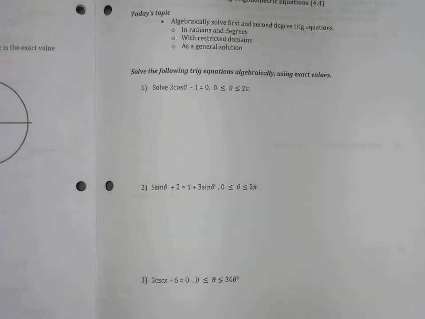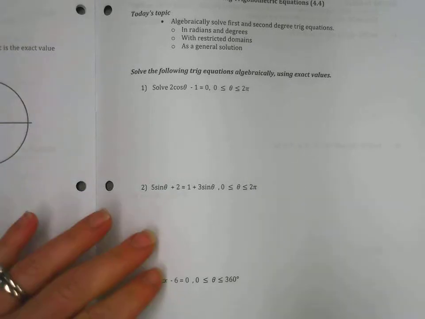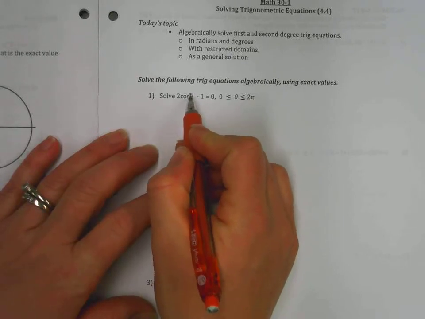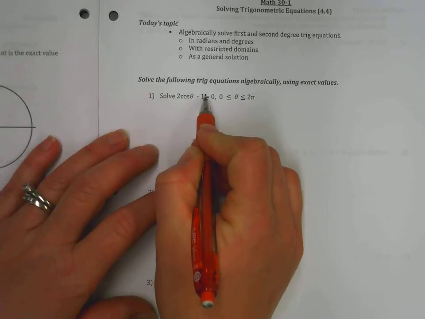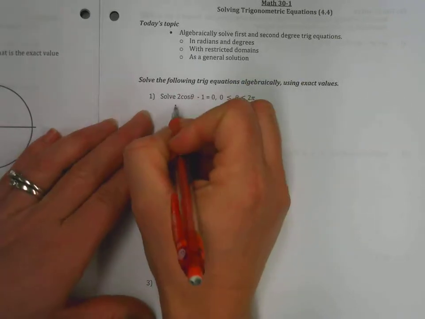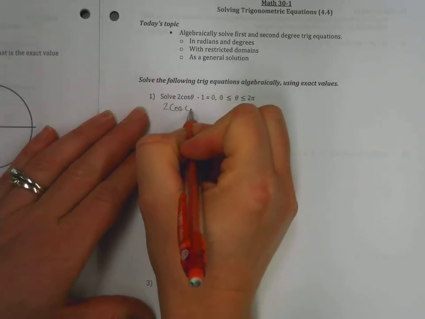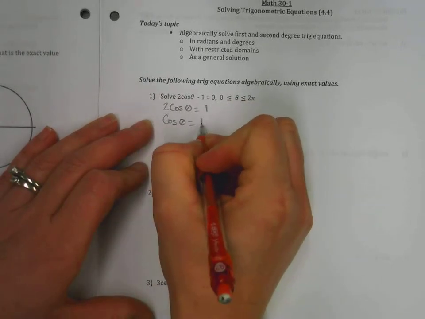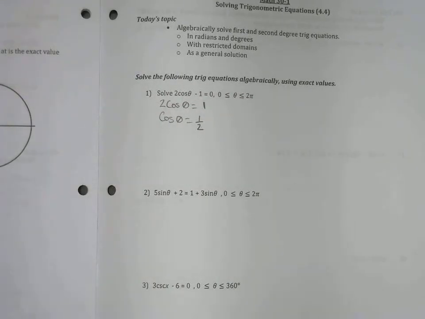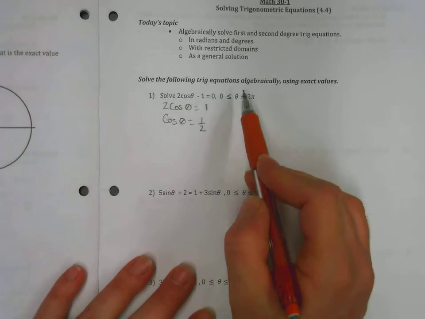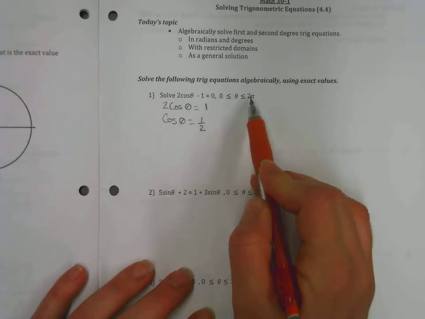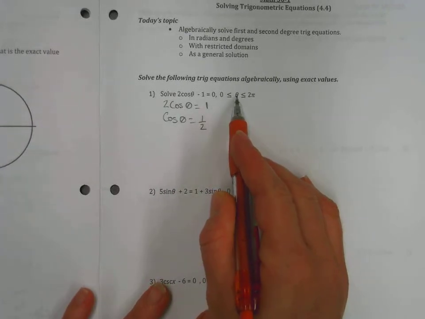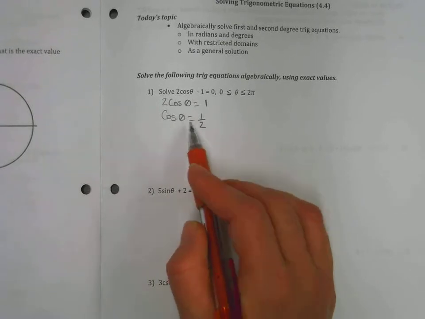Okay, so to solve any kind of trigonometric equation, as long as it's linear, what you want to do is isolate the trig ratio. So we're going to isolate cos of theta by moving the -1 and the 2 to the other side of the equation. So move 1 over, it becomes a +1, divide by 2, cos of theta is equal to 1/2. So what I'm looking for is the values of theta within this domain from 0 to 2 pi, so that tells me my solution should be in radians. And we're looking for all the solutions of theta when cos of theta gives a positive ratio of 1/2.